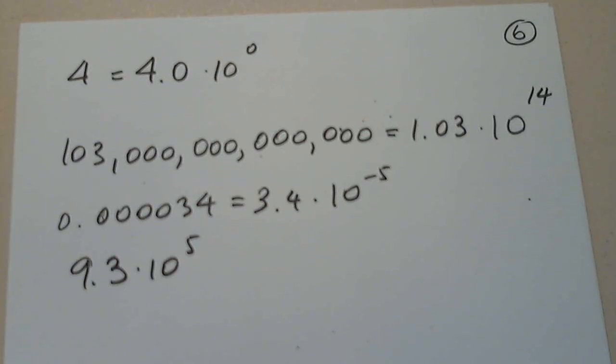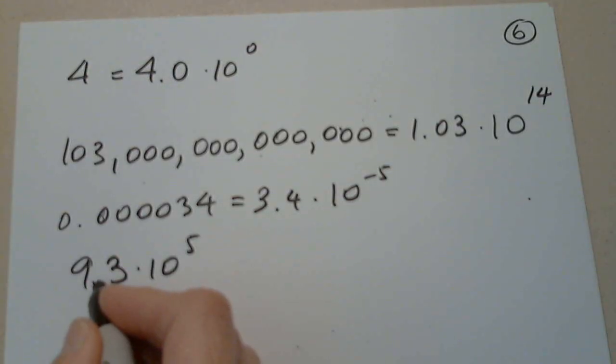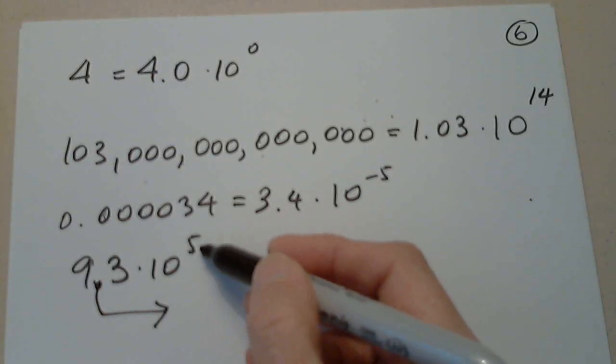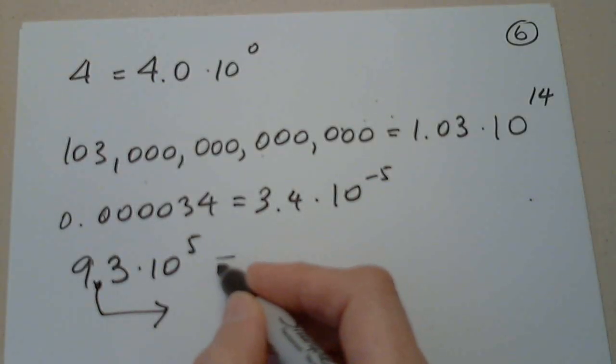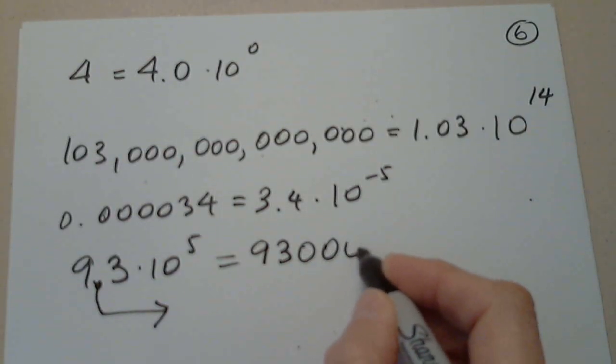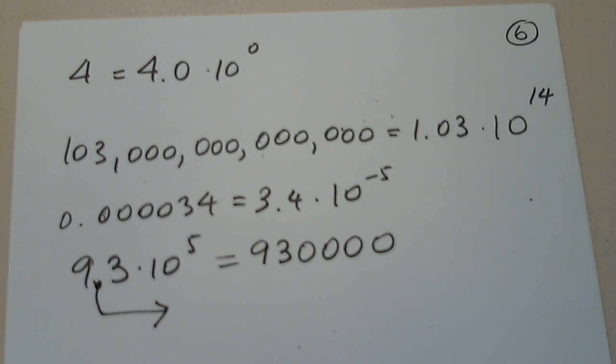So we are given 9.3. Because the power is positive, I have to get a big number. I have to move the decimal point 5 spots to the right. So 9, 3, that's 1 already. 1, 2, 3, 4. So I move the decimal point 5 spots to the right. So after 3, a 0, a 0, a 0, and a 0. 1, 2, 3, 4, 5, because that's the power.